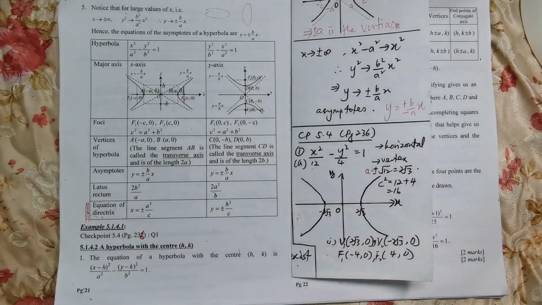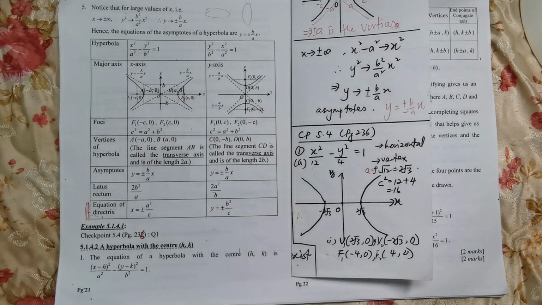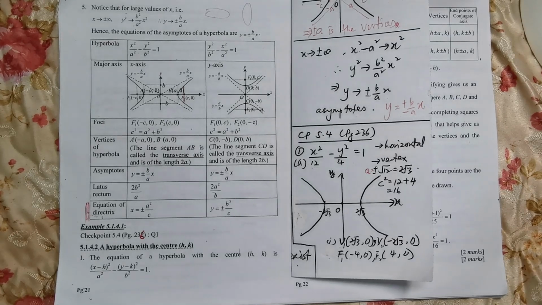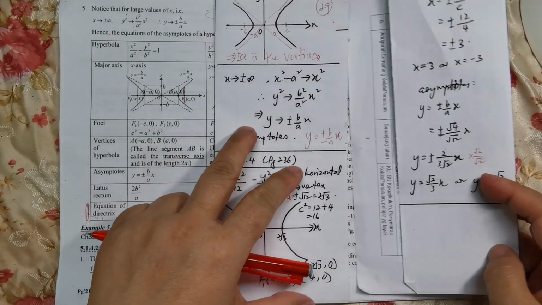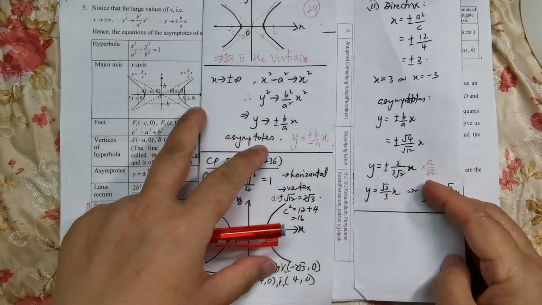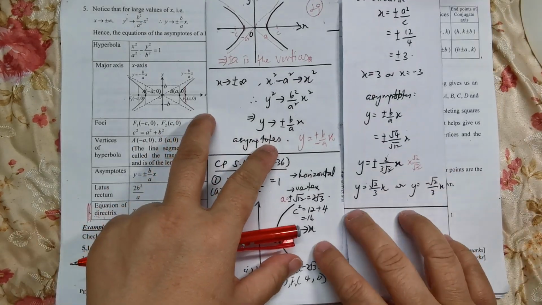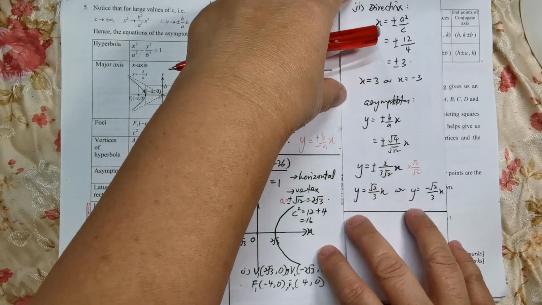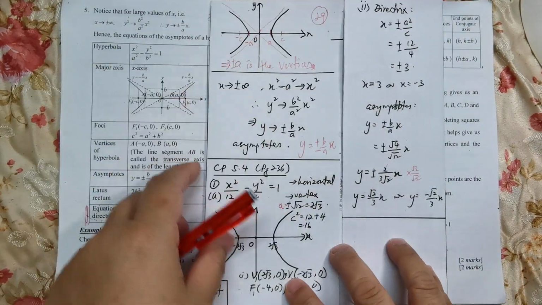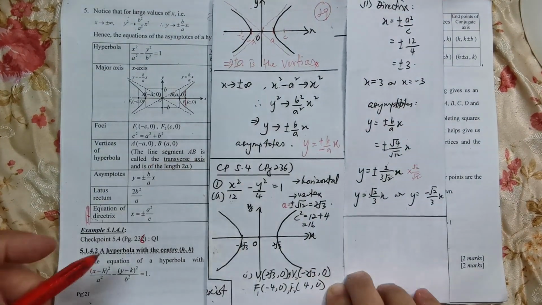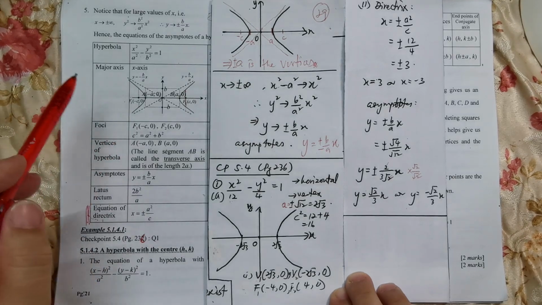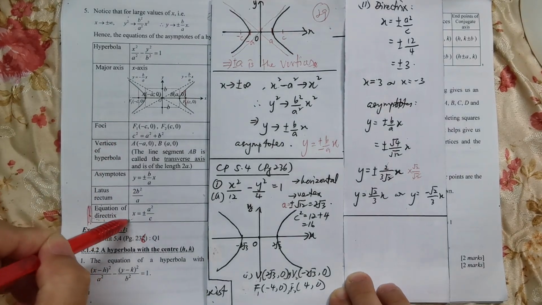All right, then next they need the directrix. Okay, so I continue here. All right, can you see? Okay. All right. So to find the directrix, just use a formula here.